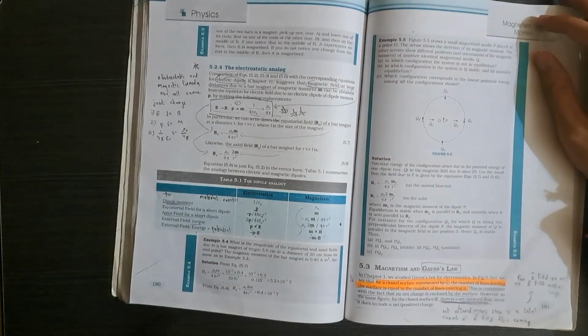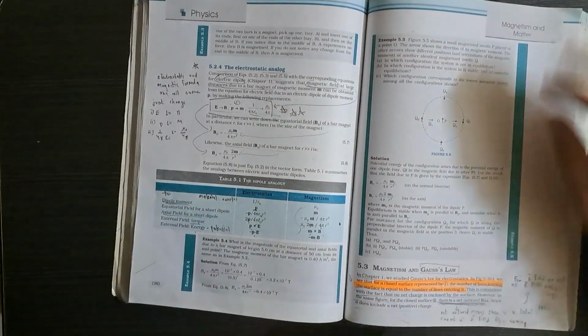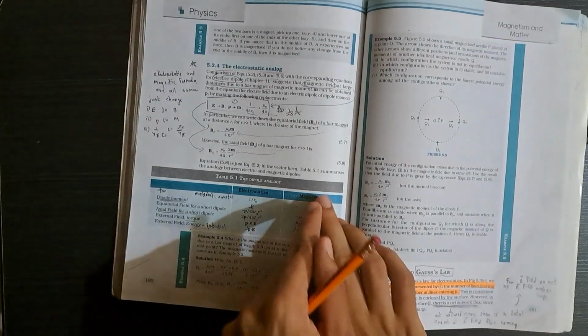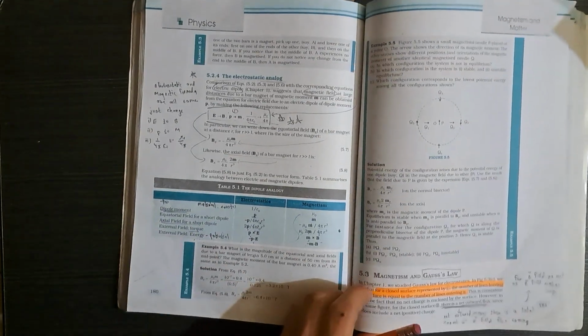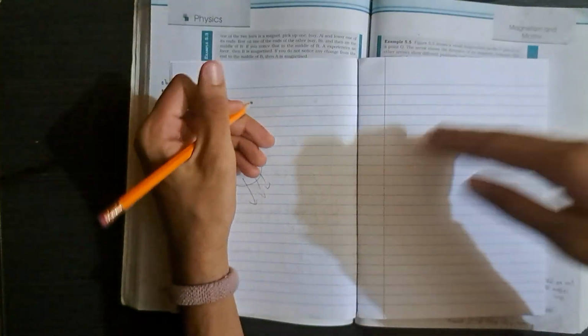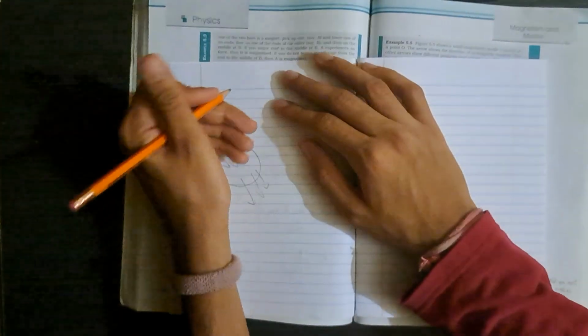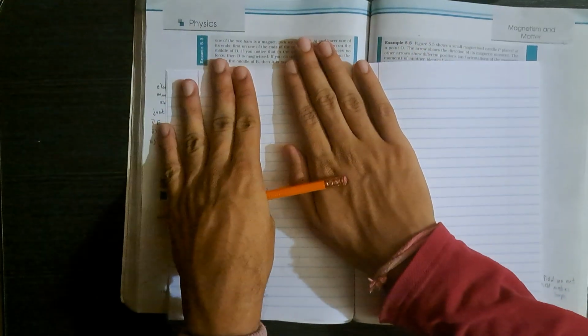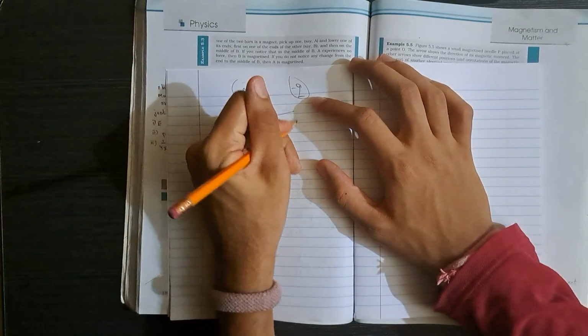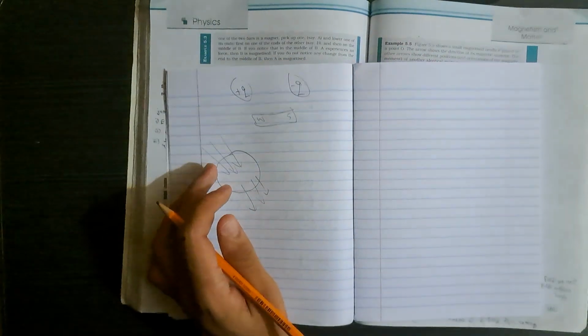Now we will talk about this law in electrostatics and magnetism. In electrostatics, there can be two separate poles, plus Q and minus Q, whereas in a magnet it's one: north and south, which can't be separated.